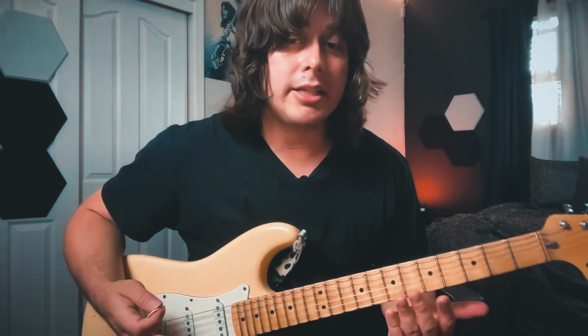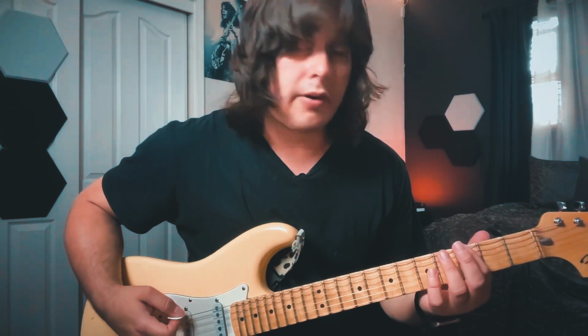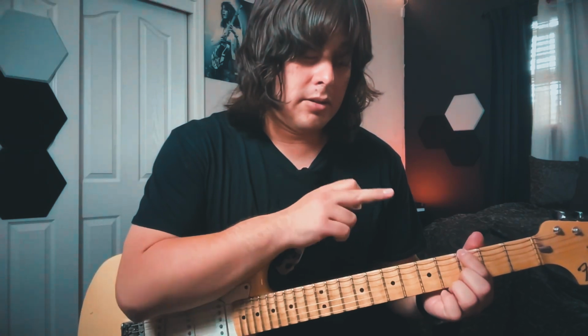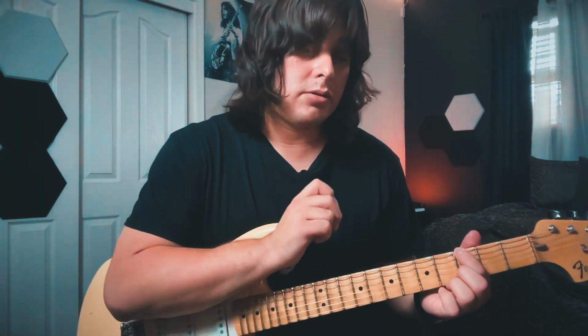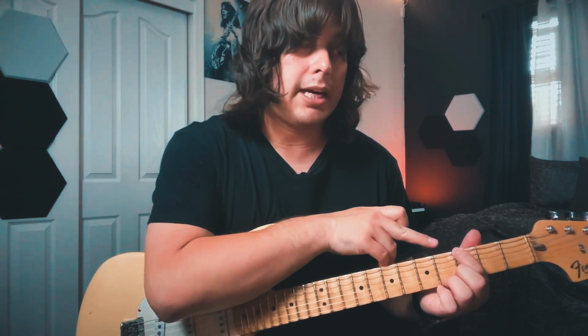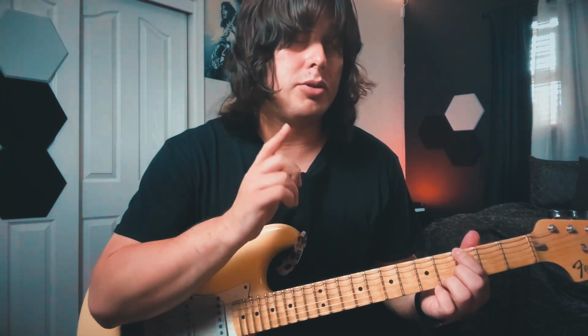Another exercise you can do is to quiz yourself by landing on a random note on one of these two strings. For example, if I were to land on the 3rd fret of the low E, that is a G. Now from there, try to see if you can go to another note that you call out on that same string. For example, I'm on the G right now, and let's say I want to go to B.